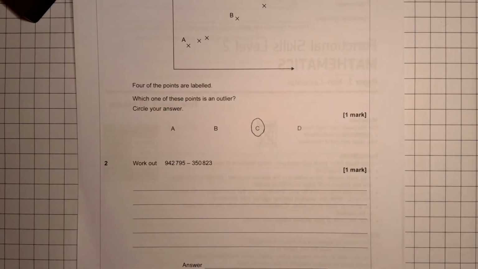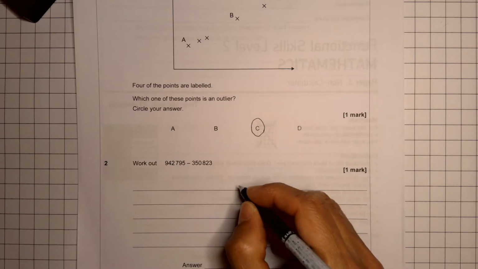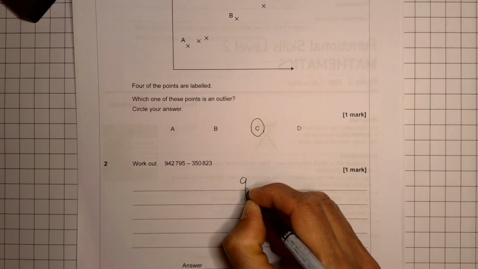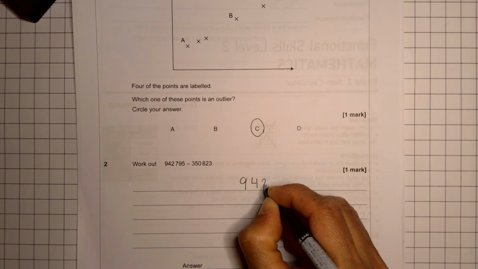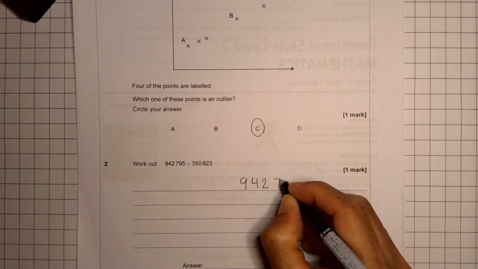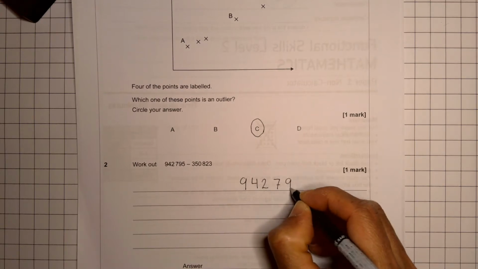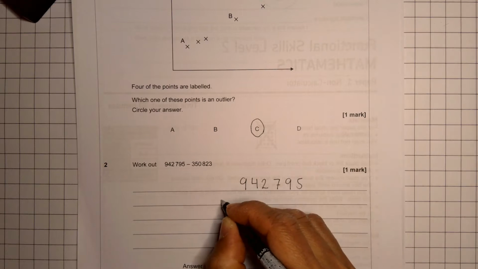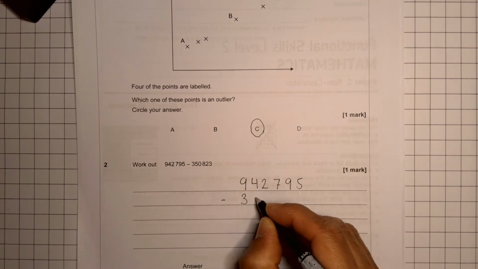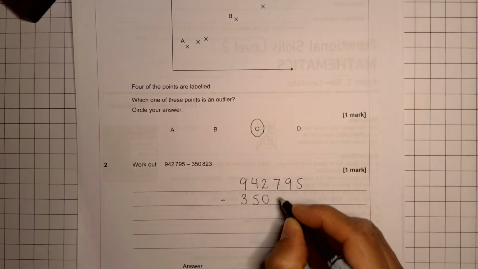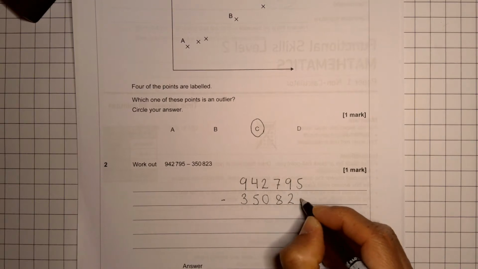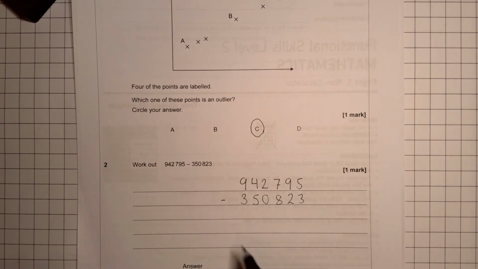Part 2 says work out this calculation, so we're going to have to make sure we align our numbers very clearly. So we have 942,795. We're going to subtract from it 350,823. Okay, so that's the calculation we're going to do.